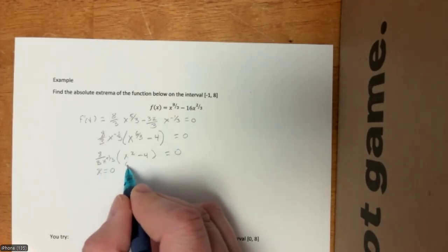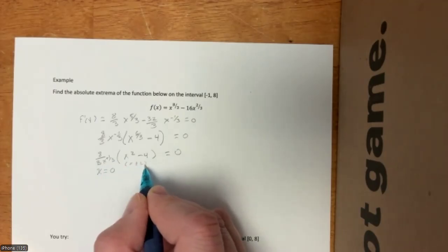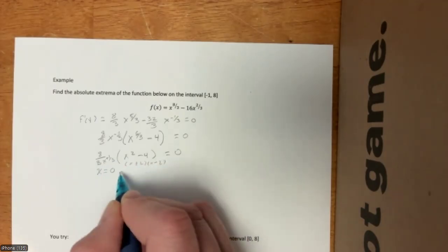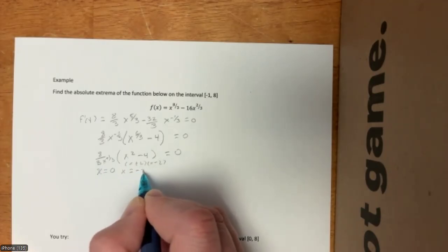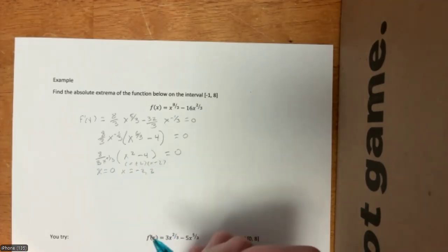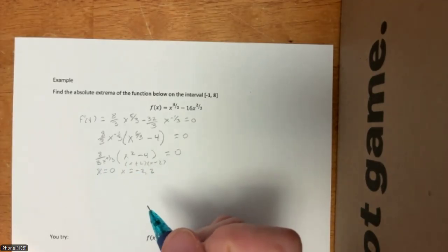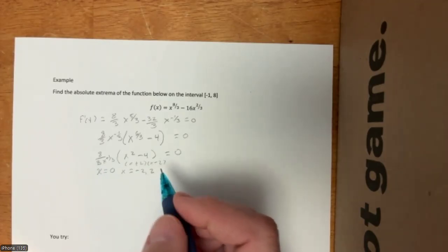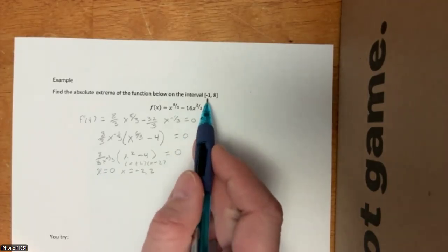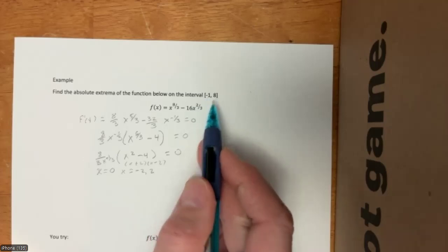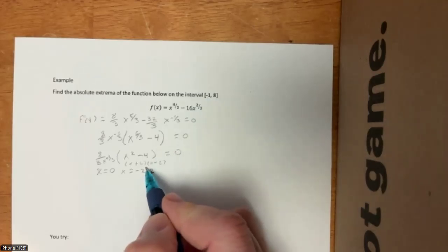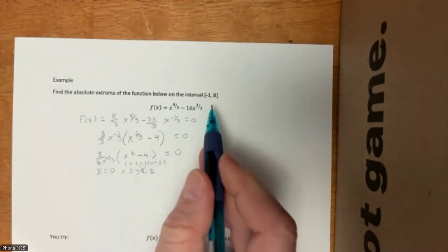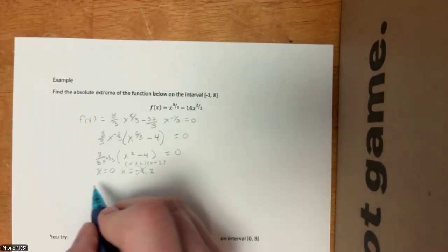And then x squared minus 4 factors into x plus 2 times x minus 2. So I'm also going to have x equals -2 and x equals +2. So those are the critical values. And then we want to evaluate all of those. But remember, we're on the interval between -1 and 8, and -2 is not in that interval. So I'm not using that one because it's not in the region we're considering.